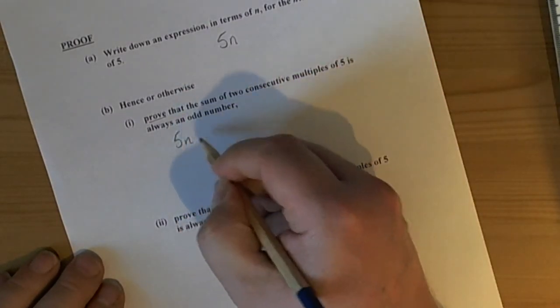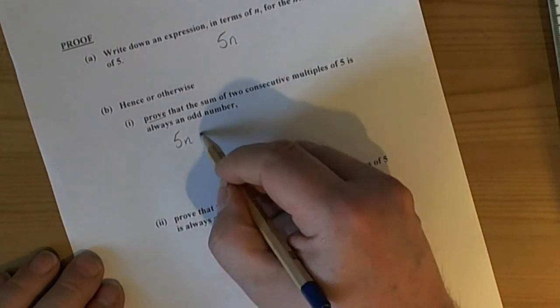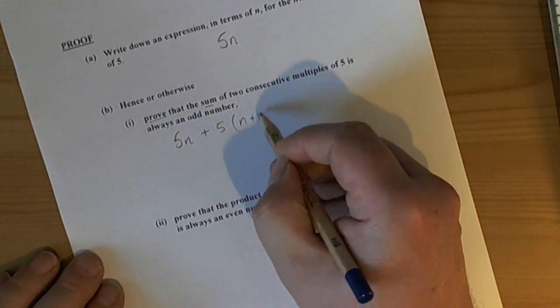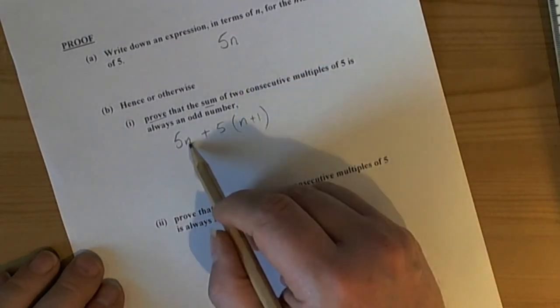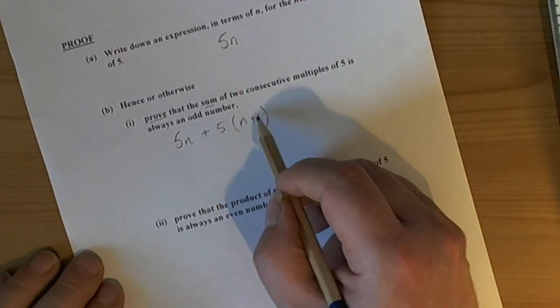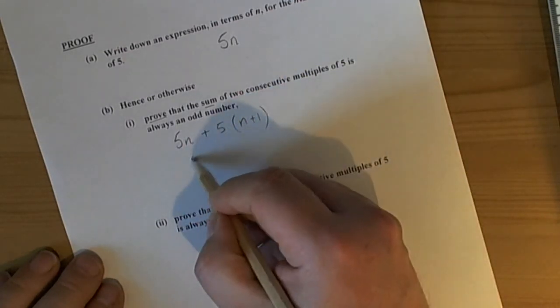Well, let's take the first multiple of 5, 5n. Consecutive means the next one on, and we're doing the sum, so it's going to be added on. So the next one will be 5 times (n plus 1). If I had the 5th term, 5 times 5, and I want the 6th term, it would have to be 5 times (5 plus 1). So we multiply this out and see what we get.